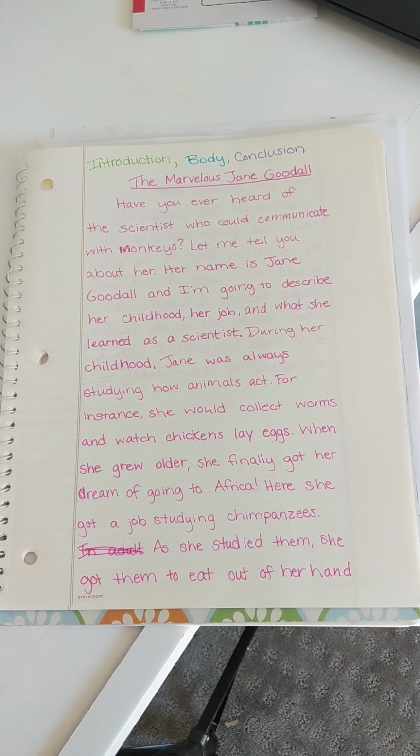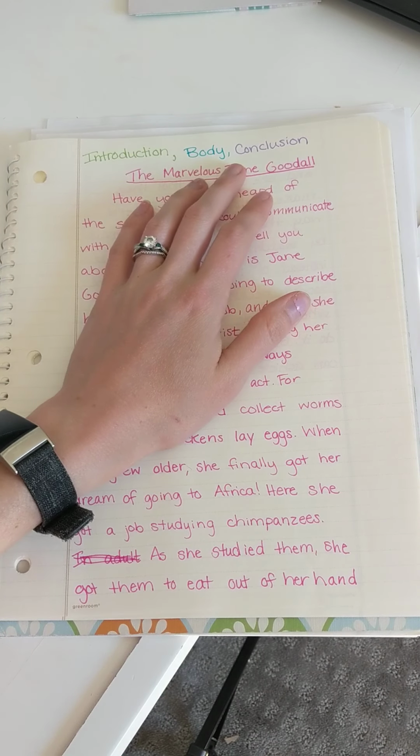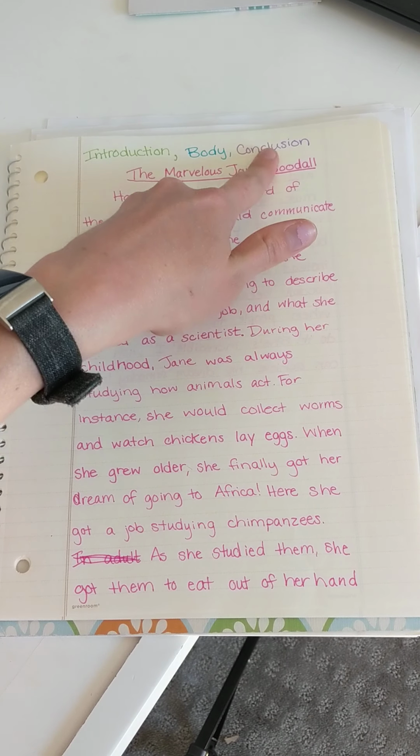And as you know, after we plan our writing, our job is to make sure that we can write an actual rough draft. So I have gone ahead and planned my rough draft, and I want you to think about the way that I'm color coding it to show the 3 pieces of a paragraph. We have an introduction, a body, and a conclusion.